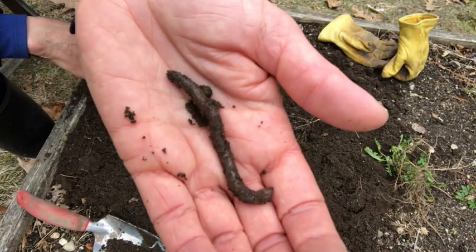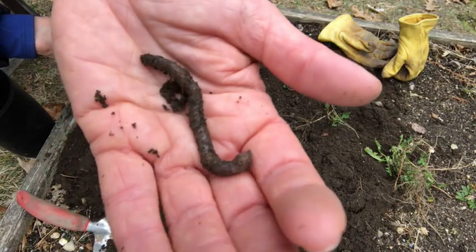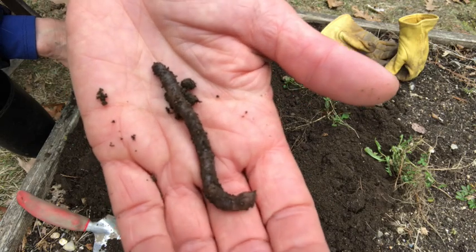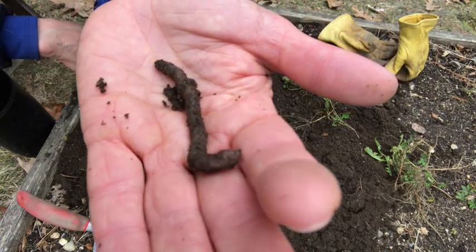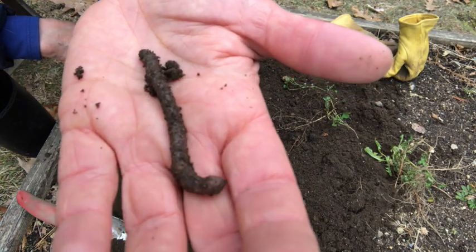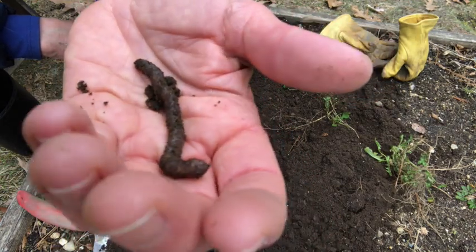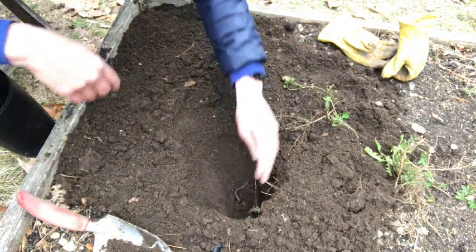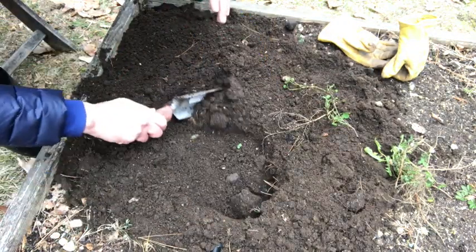There's a good big fat one. Again, moving pretty fast when in the soil. It didn't want me to dig it out, so it kind of was sticking itself back in. But as soon as I'm taking it out, it's really slowing down. So I think I'm going to put it back in pretty quick. Here we go. Cover that up.